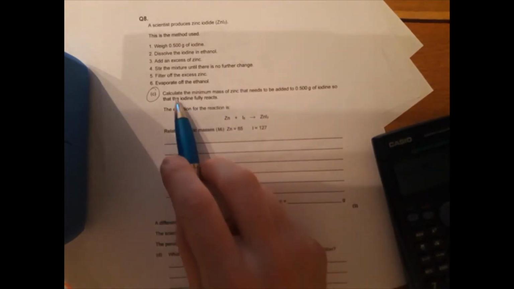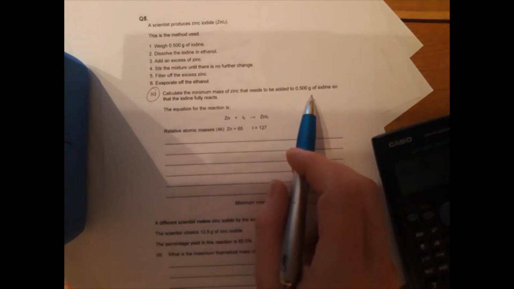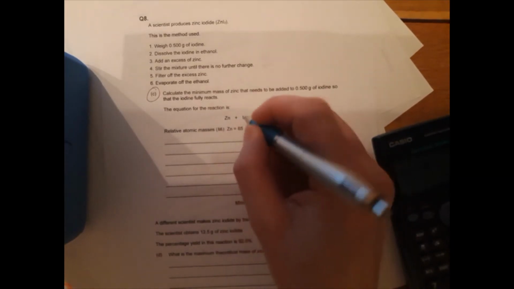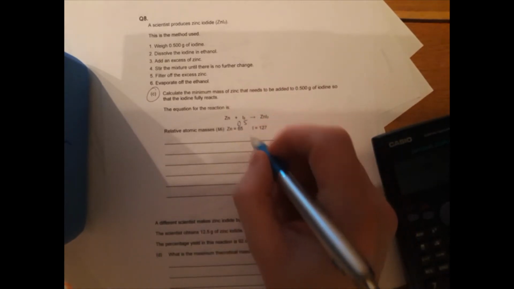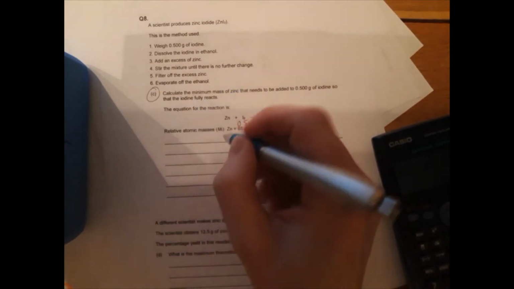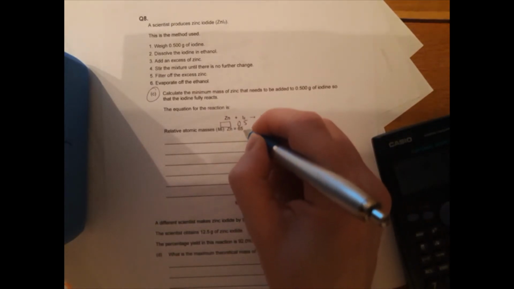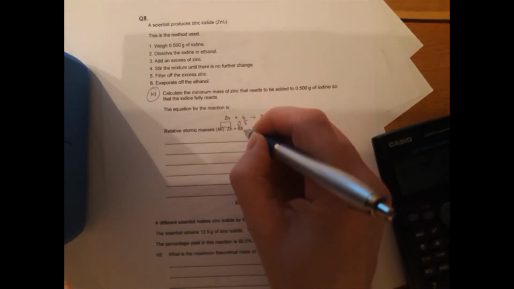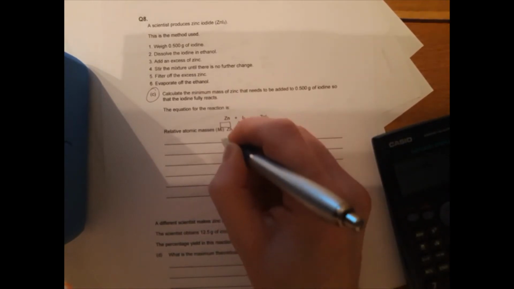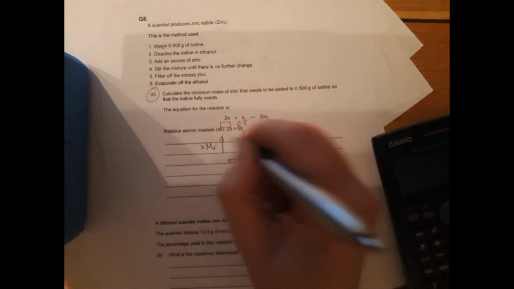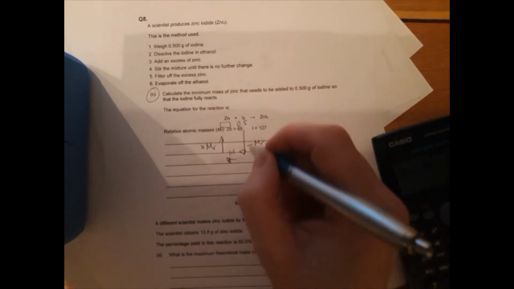Anyway, calculate the minimum mass of zinc that's needed to be added to 0.5 grams of iodine so the iodine fully reacts. Alright, I'm not going to write it out again because I've got space here. Got 0.5 grams of this. Calculate the minimum mass of zinc. So the iodine fully reacts. Okay, divide by the MR, times by the MR. It's another 1-to-1 ratio. Sorry for making it boring. I didn't give you any good ratios really.